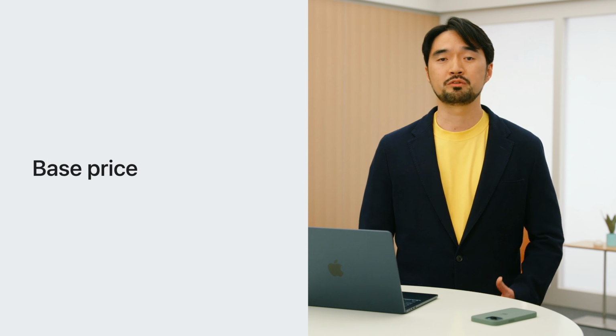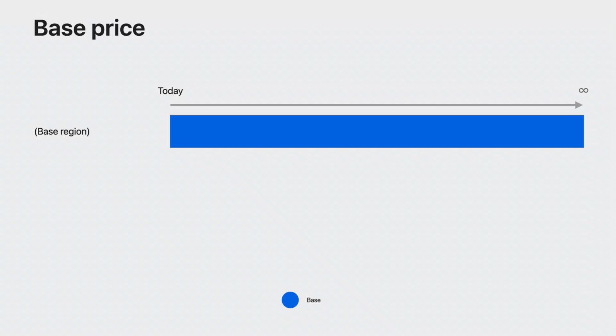Let me give you an example to illustrate this process more clearly. You can start by choosing a base region for your base price. The base region can be decided by taking into account various factors such as your target market, the location of your user base, or any business-related reasons. In this example, I will select the United States for my base region. Next, you can choose a price from any of 900 price points to serve as the basis. In this example, I will set $7.99 as my base price.